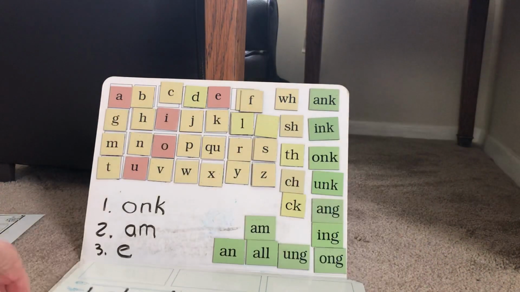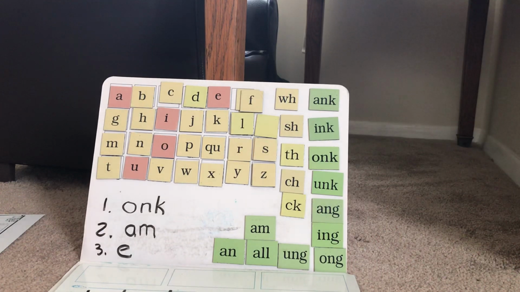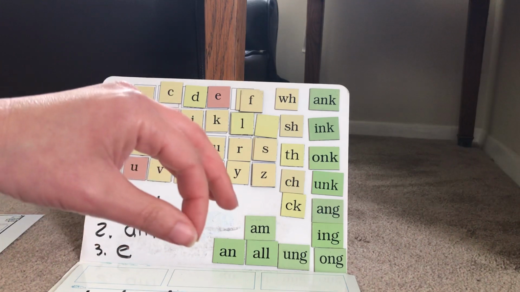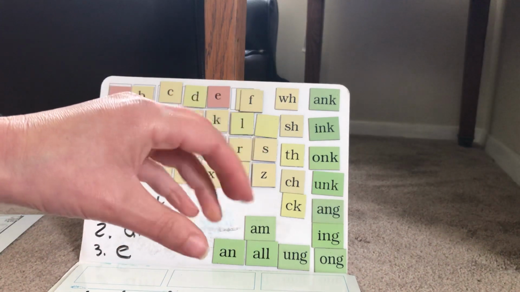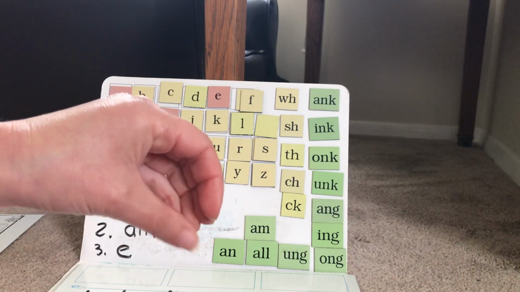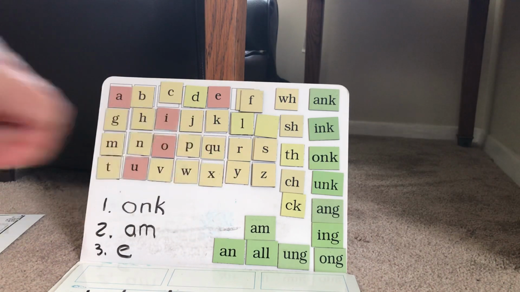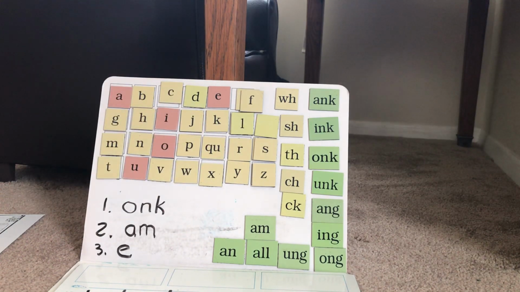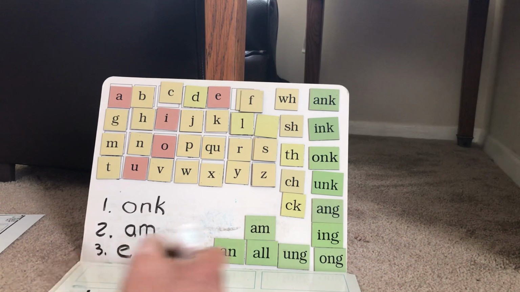Okay, next word is standing. So what's the base word? The word without the suffix. Stand. Let's tap it. And. Stand. Standing. Okay, boys and girls, you try to write standing.